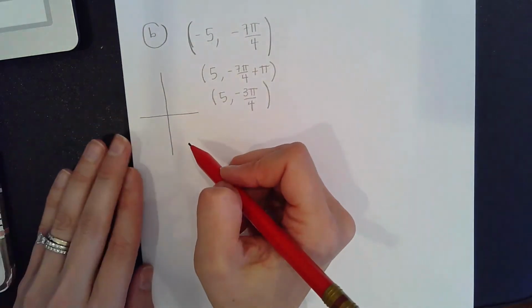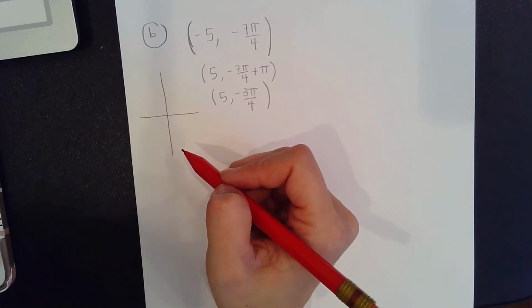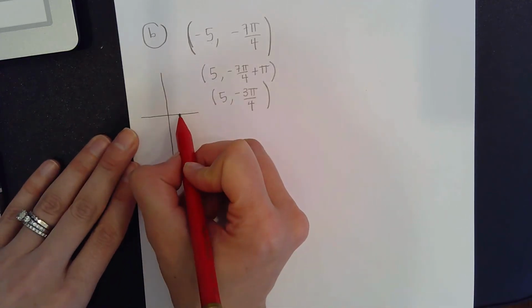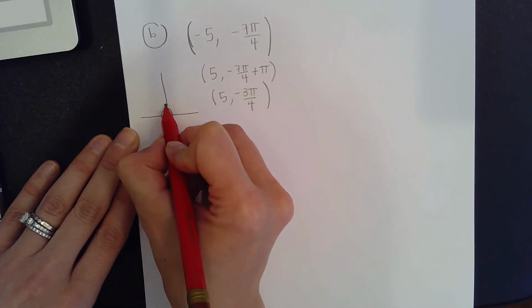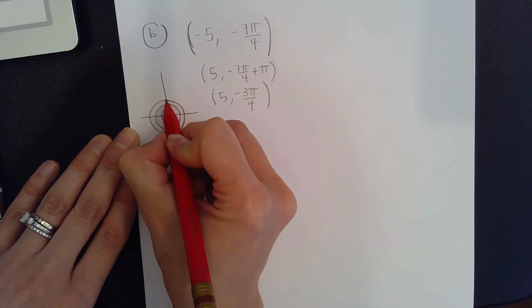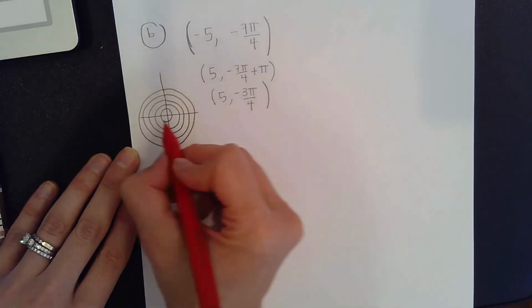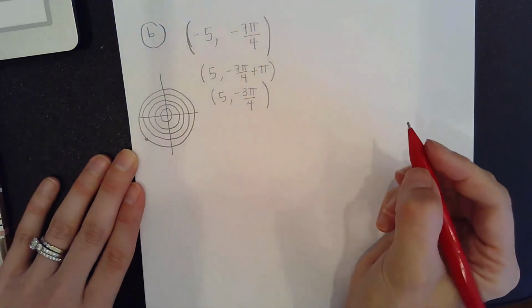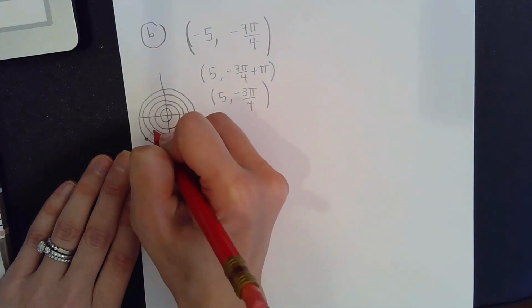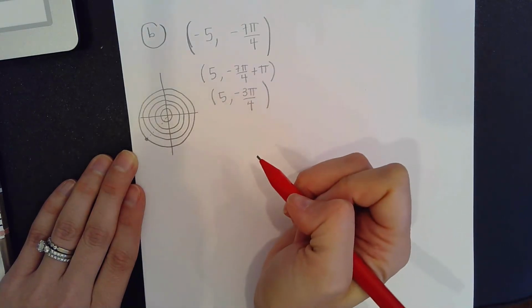So where is a negative 3 pi over 4? Negative 3 pi over 4 would be about right here. Okay, so the same point here is going to be 5 and a negative 3 pi over 4.